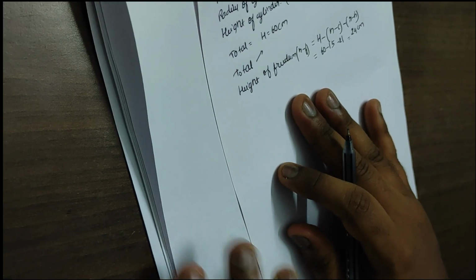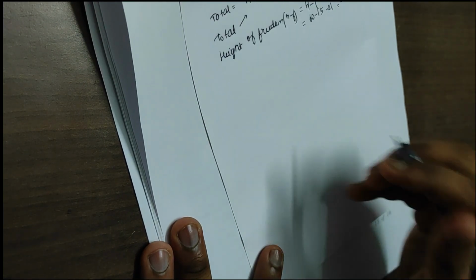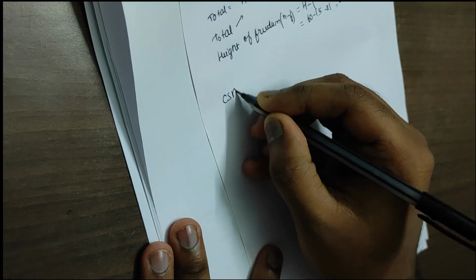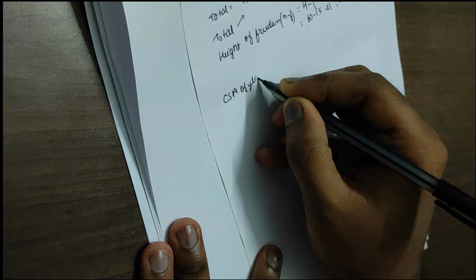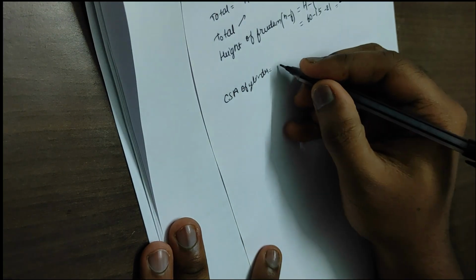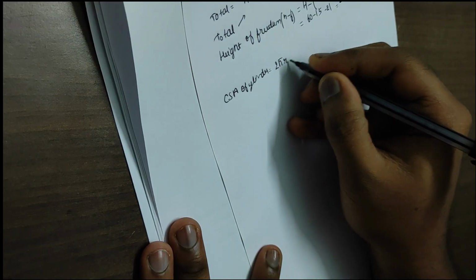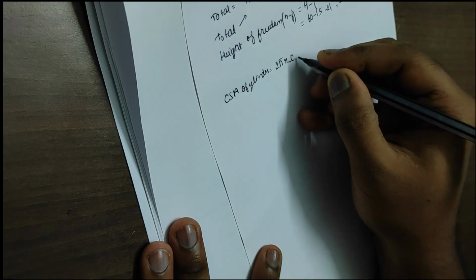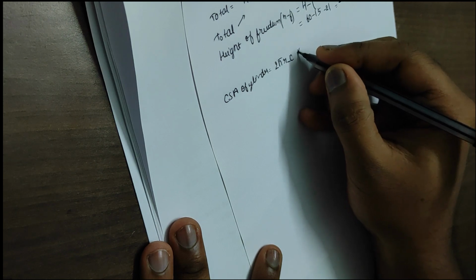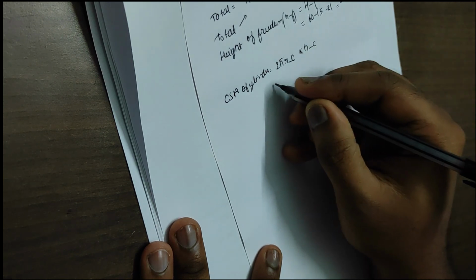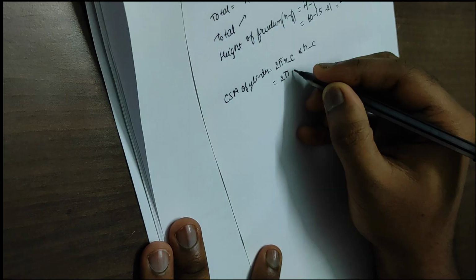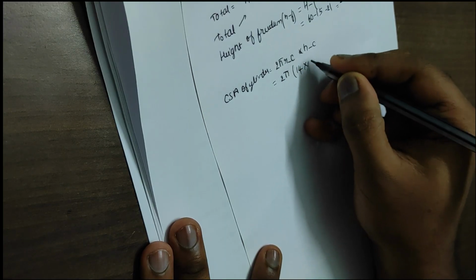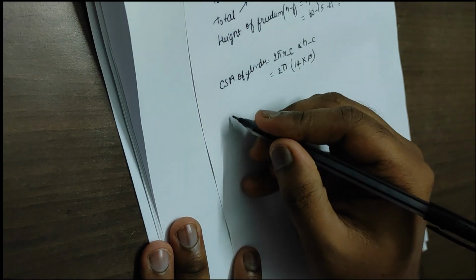Now we have got the height of the frustum. We will now calculate the curved surface area. Curved surface area of cylinder is 2 pi R_C, that is the radius of the cylinder, into height of the cylinder: 2 pi into 14 into 15.